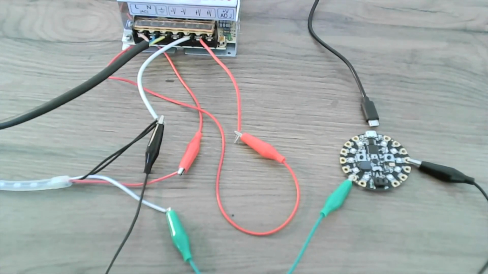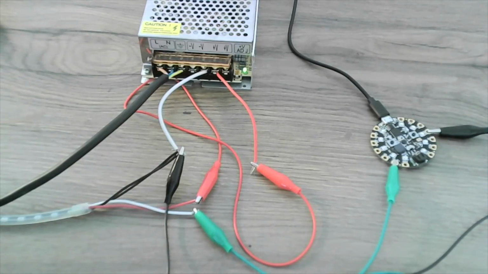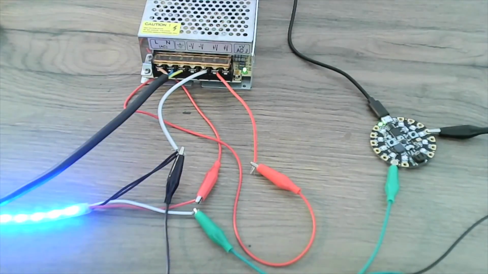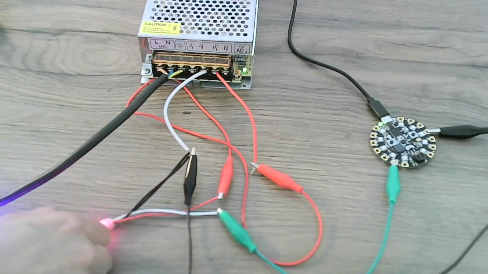When everything's set, you can plug in your microcontroller and also turn on your power supply. And then you can upload your code to your microcontroller. You'll see a green light that indicates that the power supply is on. And then when you upload your code, you'll see your LEDs animate.